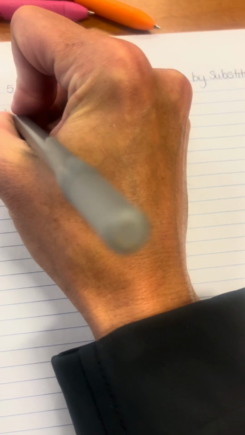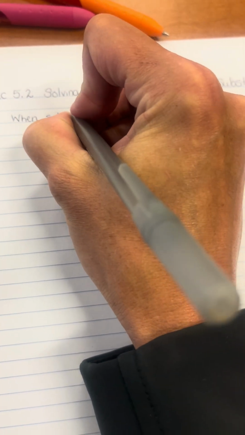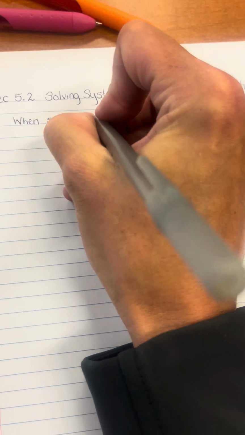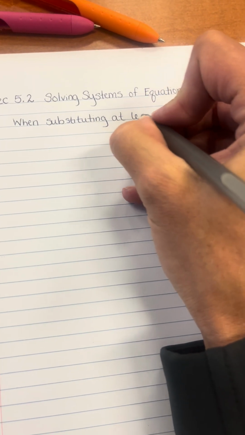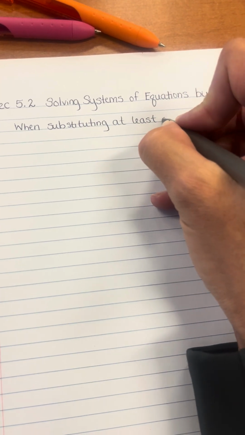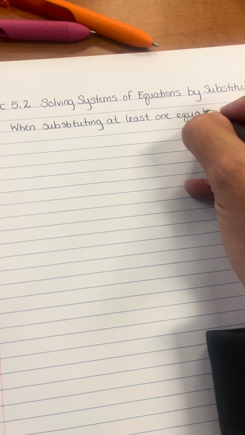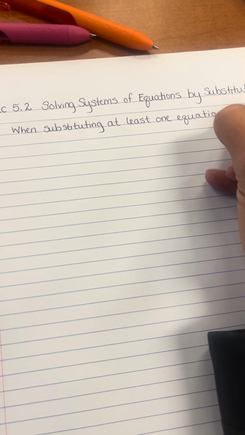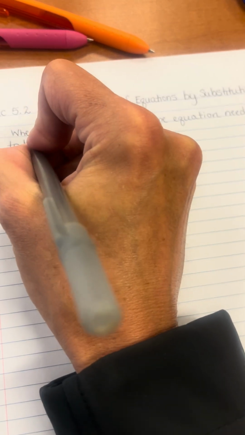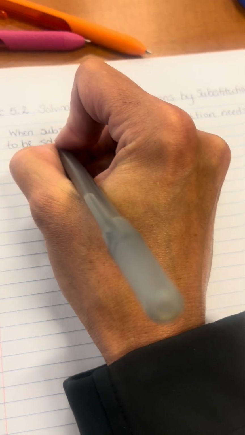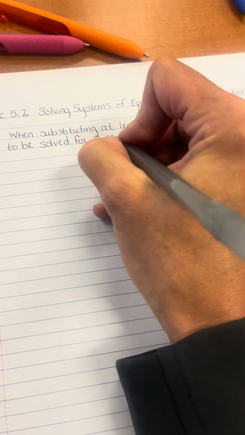So when substituting, at least one equation needs to be solved for a variable.